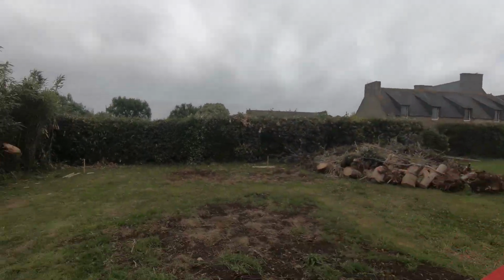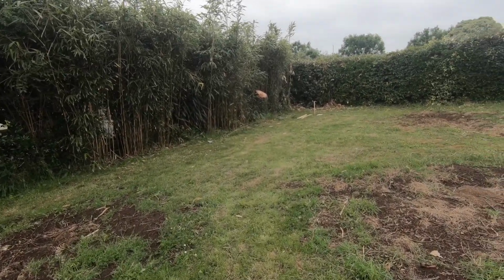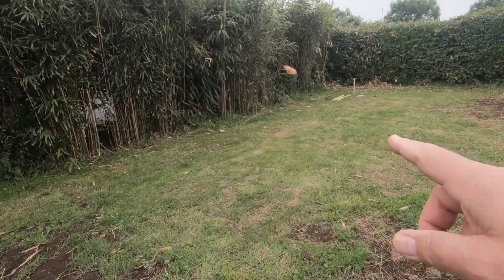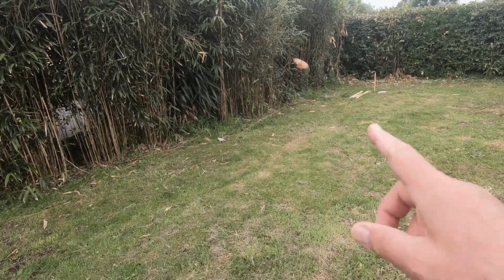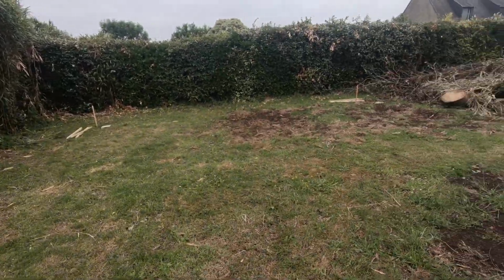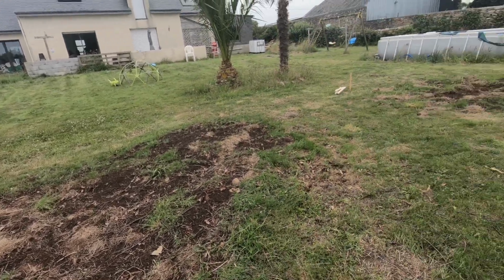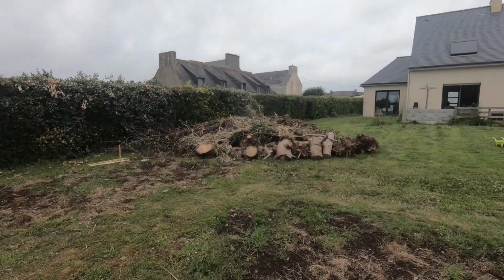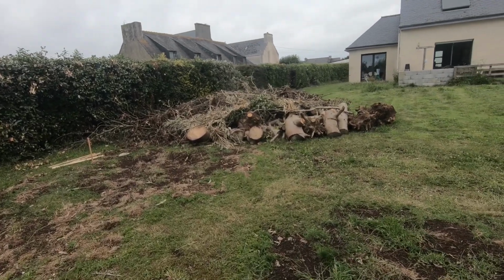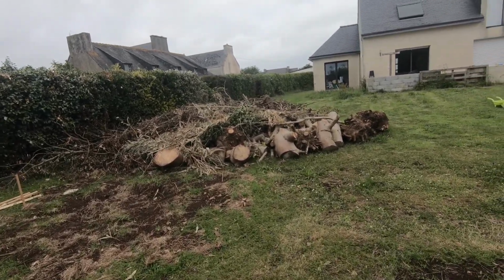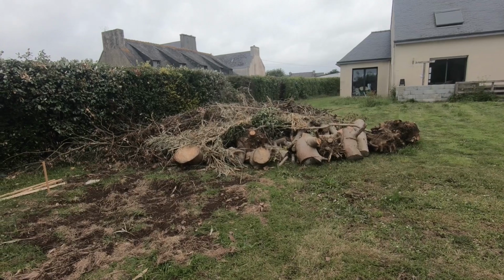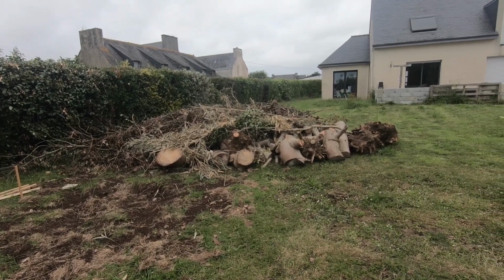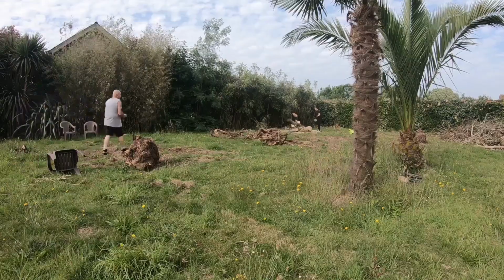Yesterday me and my son chainsawed all the trees up and moved them. We cleared the site, so it's now a workable area. All that we chainsawed up is there, and that's got to go. Hopefully at the weekend we're going to move that to the local tip.